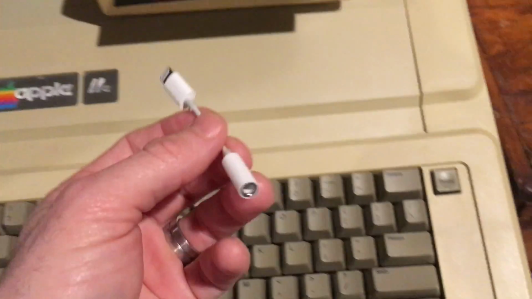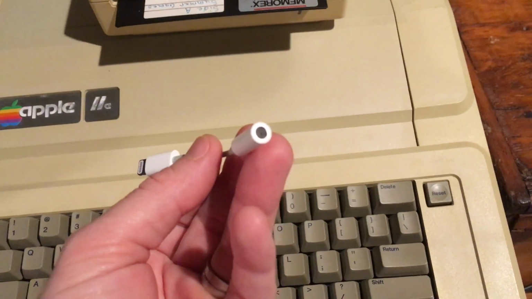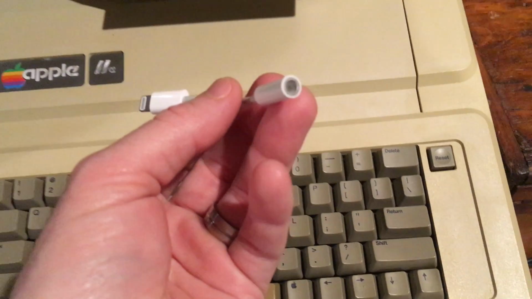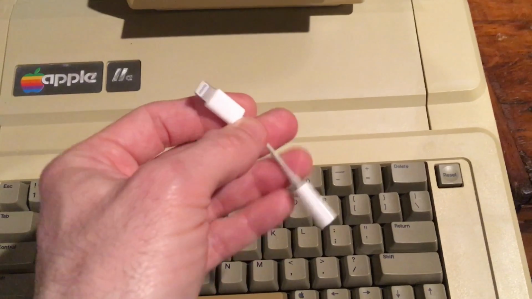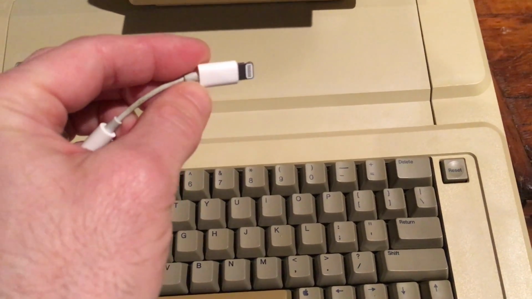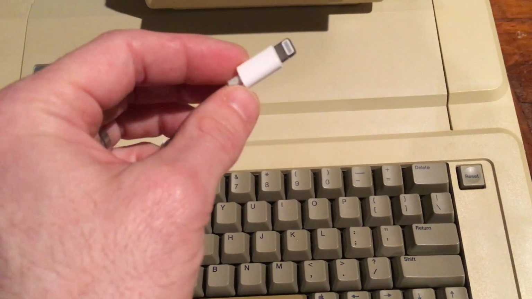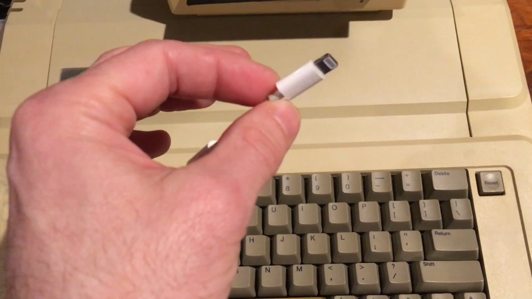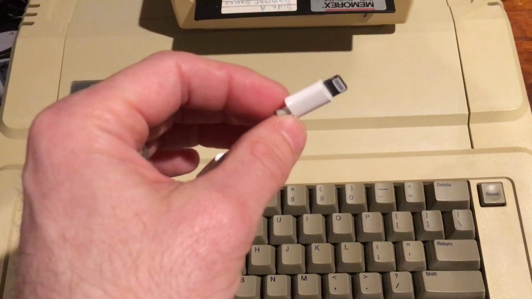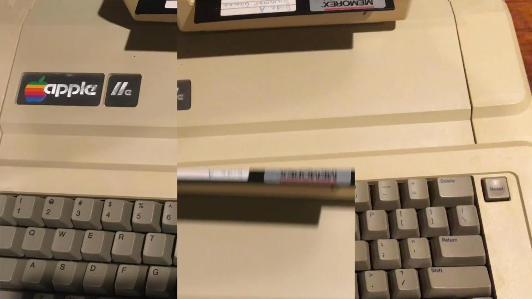So what we're going to do now is hook up the audio cable that is connected to the back of the Apple computer. It's going to get plugged into this end, and then I'm going to plug this end into my iPad. Then I'm ready at that point to turn on my Apple II, run some commands, and I'll show those to you, and then play the audio through this cable.